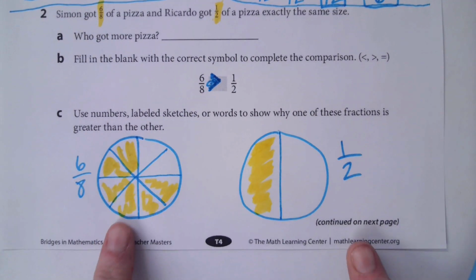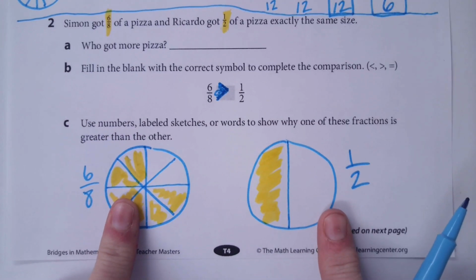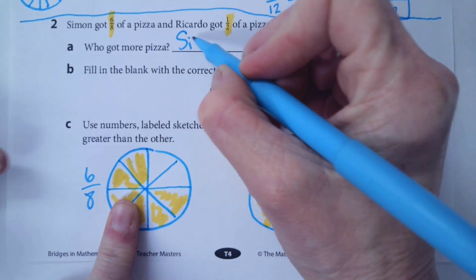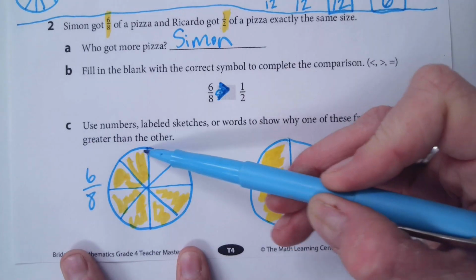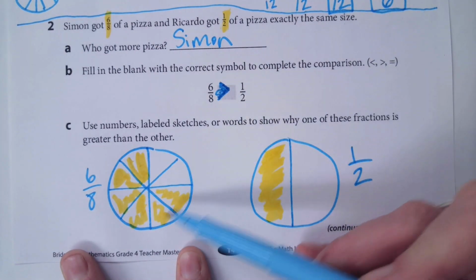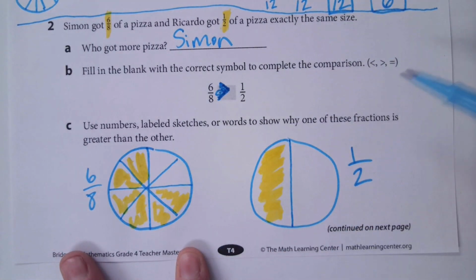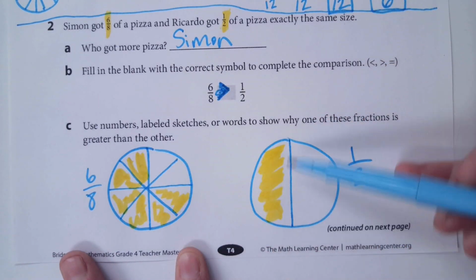Who got more pizza, my friends? Simon or Ricardo? Simon. He already has a half and he has 2 more. Yeah, look at this. Here's half right here. And there's 2 bonus slices. I like how you noticed that. 4/8 is the same as 1/2.